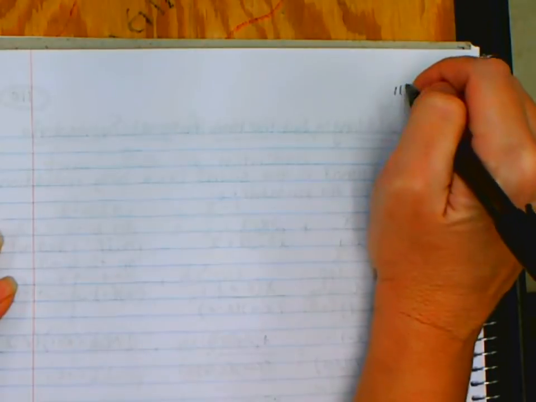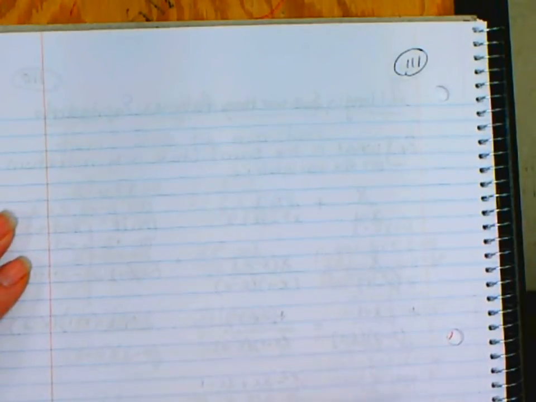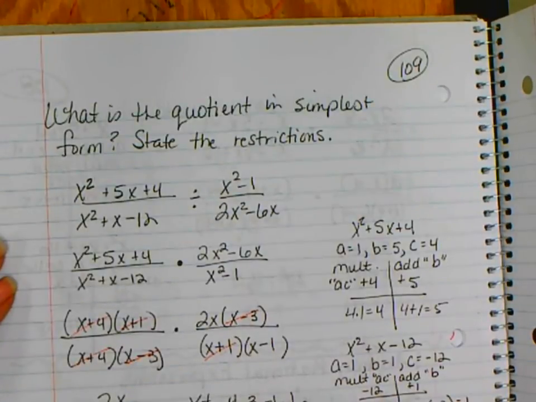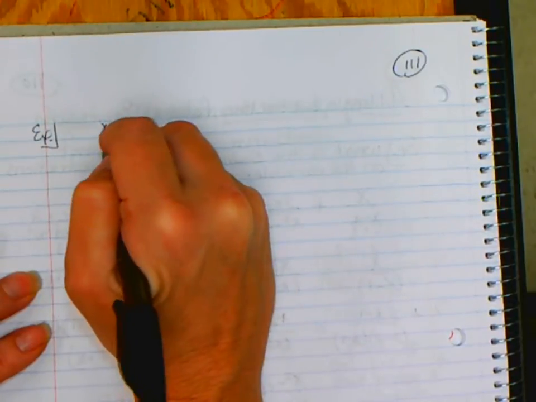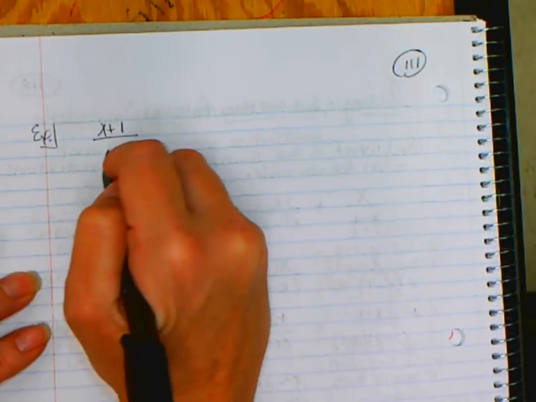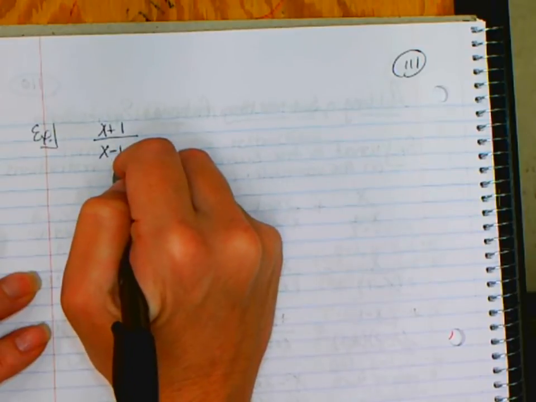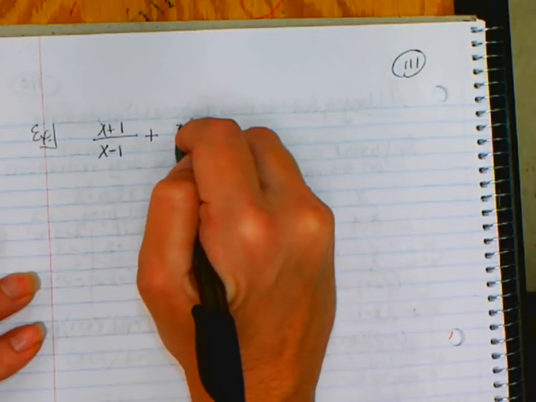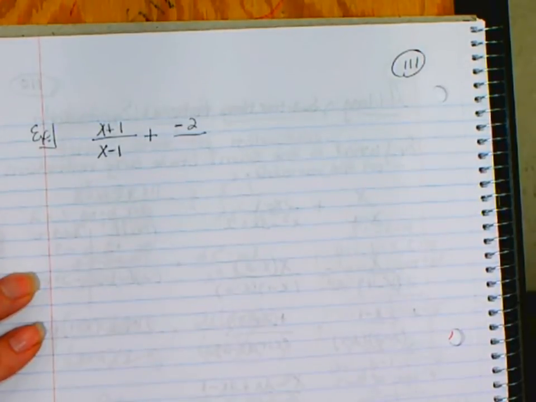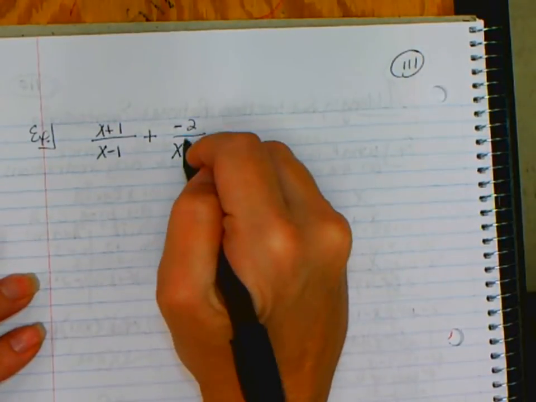All right, page 111. We're doing the same thing. We're going to add these two rational expressions together. So we have x plus 1 over x minus 1 plus a negative 2 divided by x squared minus x.